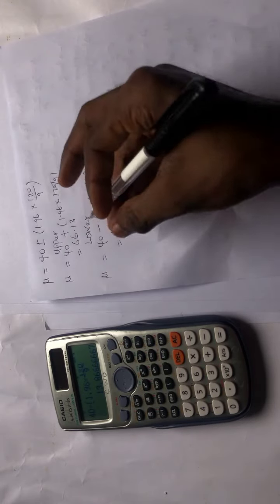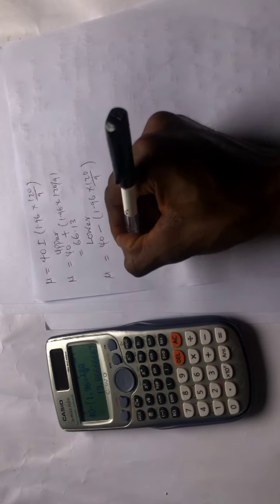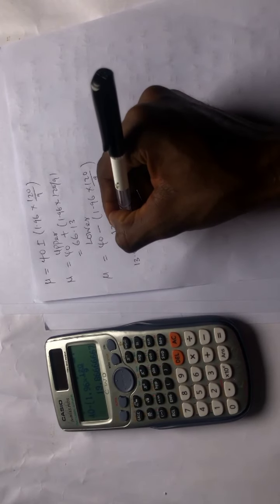Let me write the interval now. This interval is 13.87 less than or equal to mu, which is also less than or equal to 66.13.